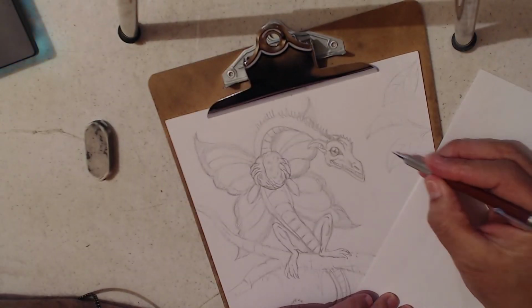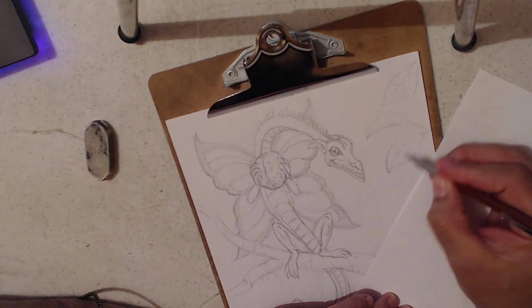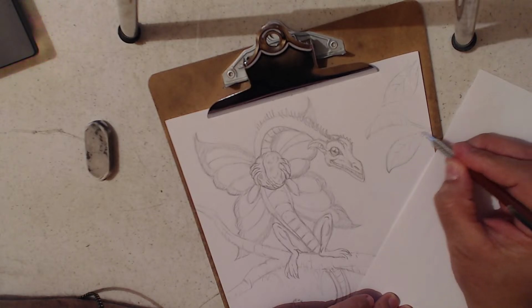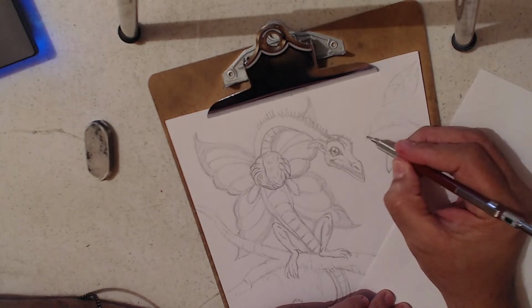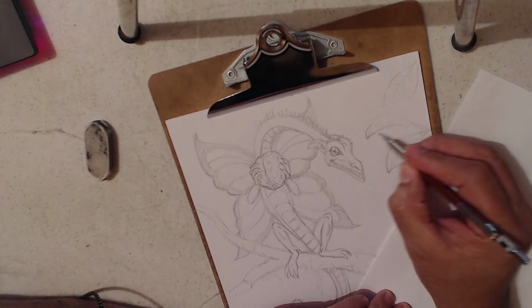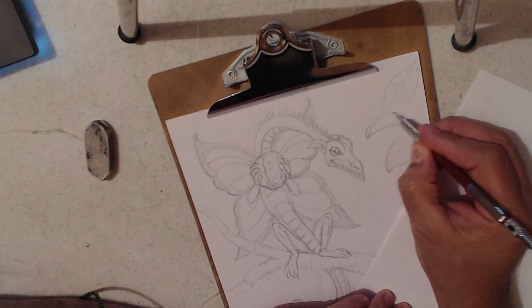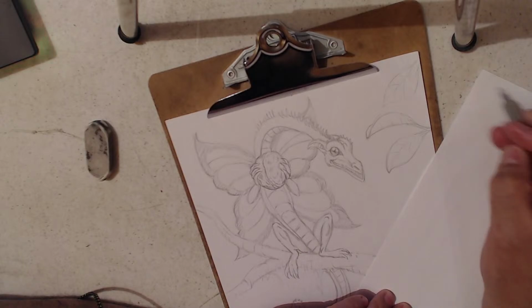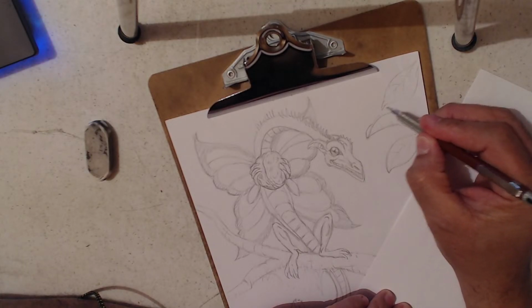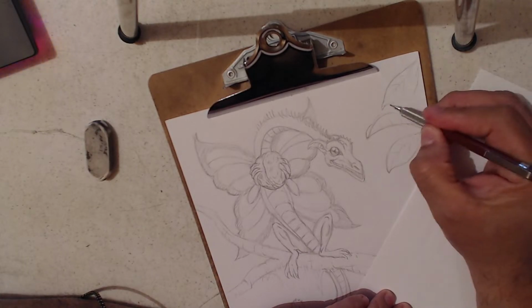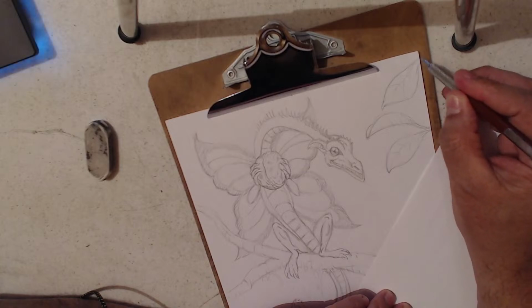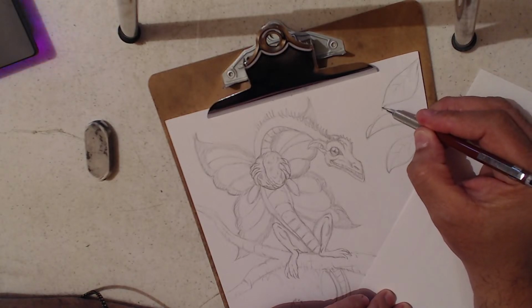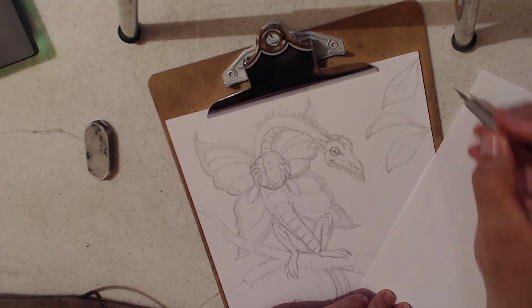So maybe I'll just make it permanent. Just start rendering this. Now this is just the supporting cast, these leaves.